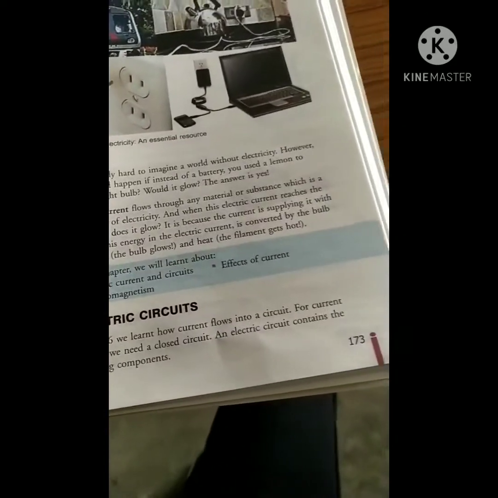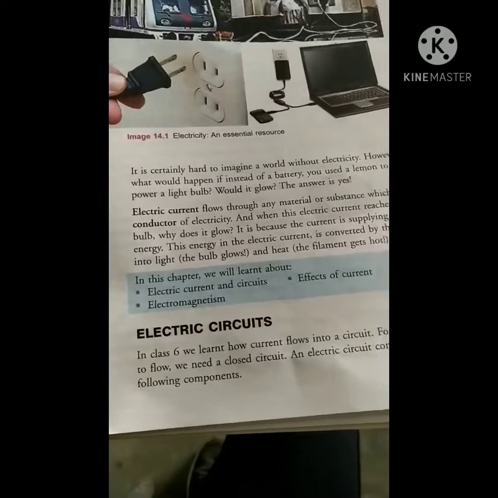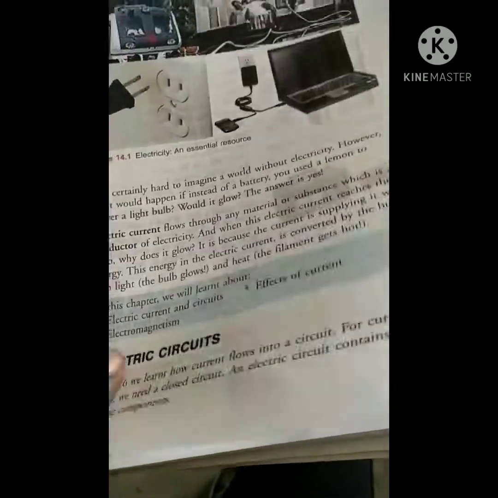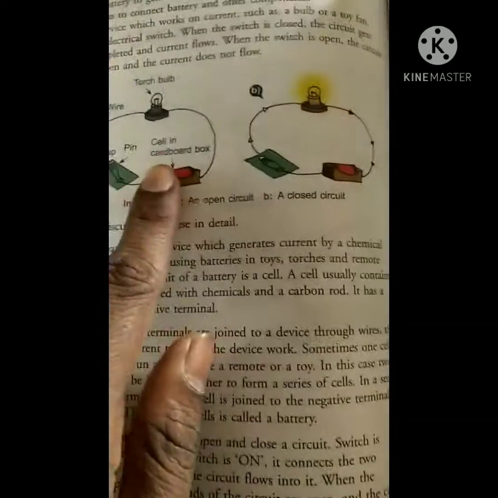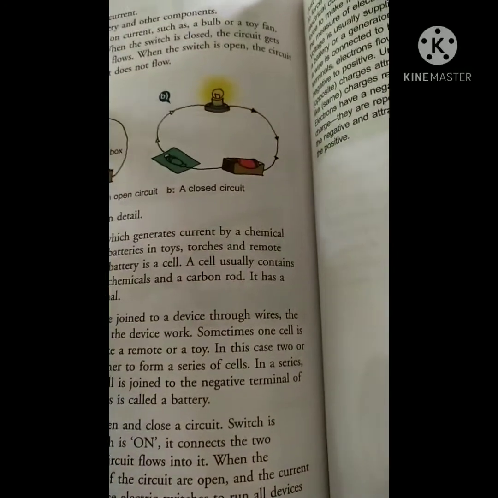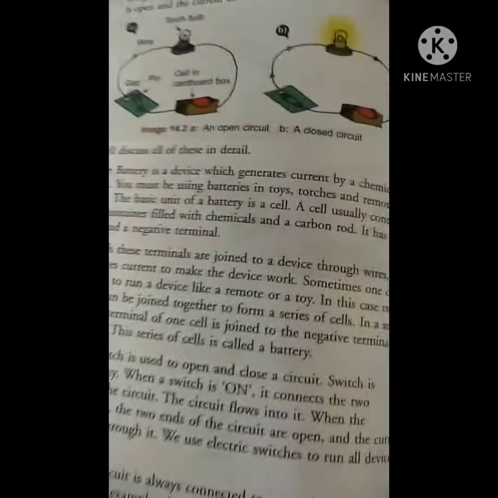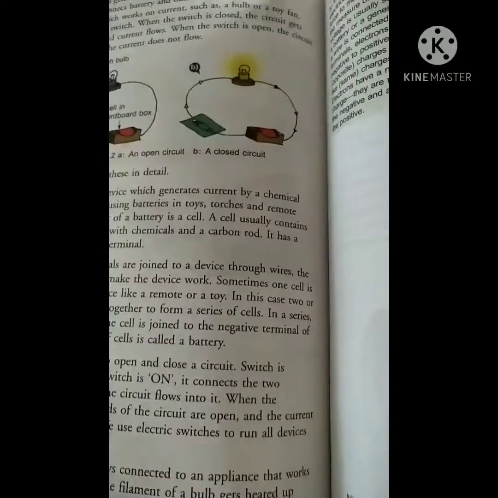Then what do you mean by circuit? A closed path through which electric current passes is known as a circuit. So here is a diagram of a simple circuit. Here is a cell, here is a switch, here is a bulb, and here is a wire. The wire which conducts the electricity is known as a conductor. And there is a battery.